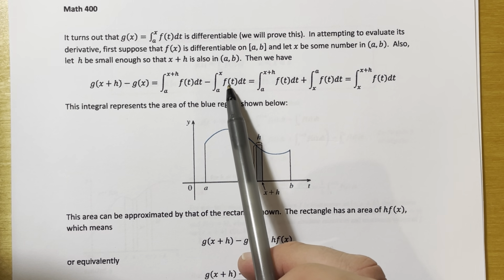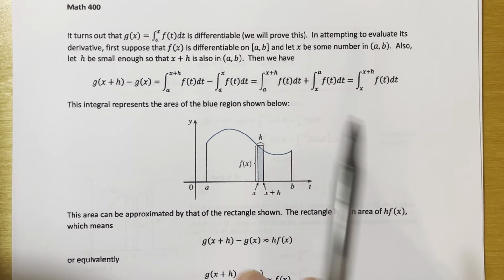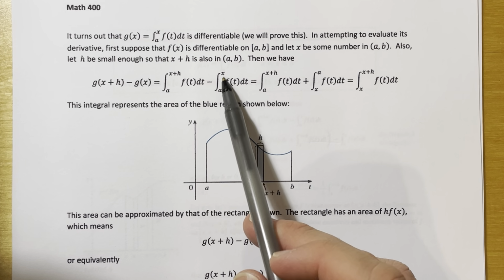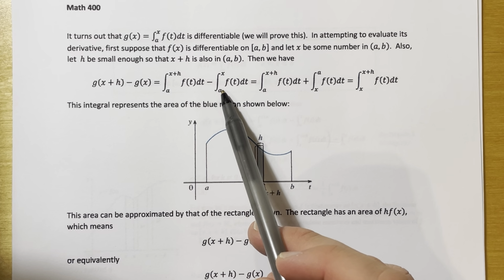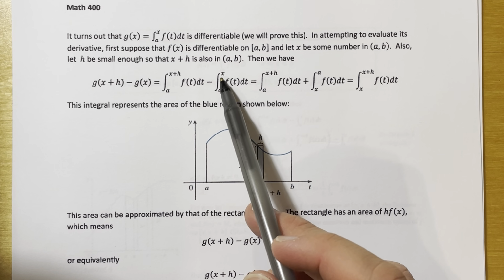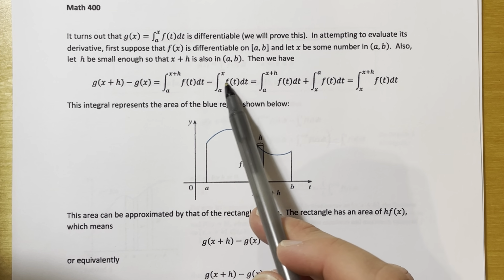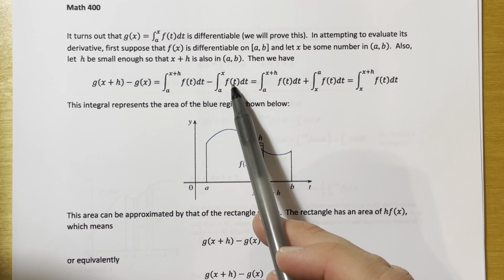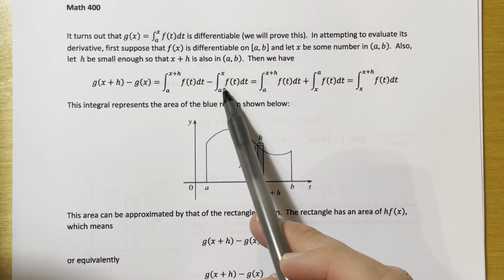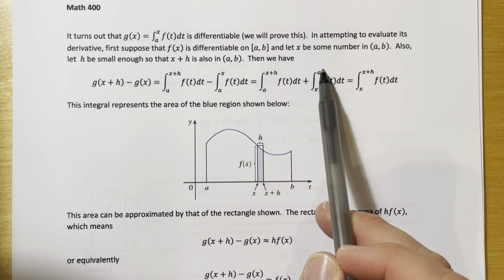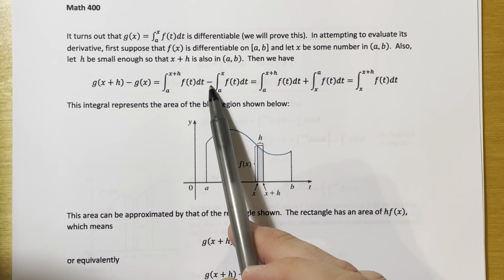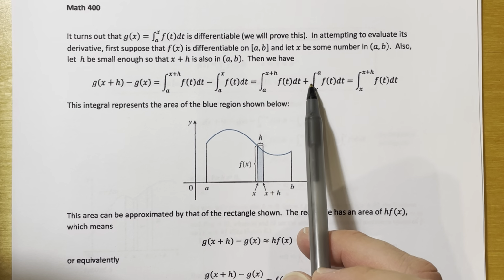Now, we talked about a property of the definite integral that says that if you reverse the order of your limits of integration, then you get the opposite of the integral that you had in the first place. So I'm going to flip these limits of integration in the second integral here, so it goes from x to a instead of a to x, which would effectively change that minus into a plus.